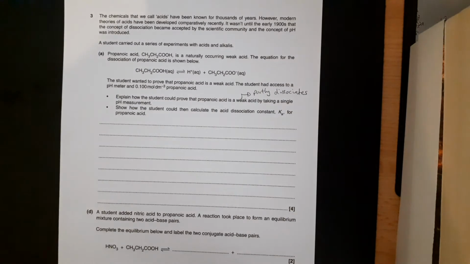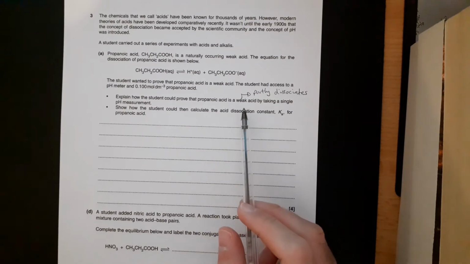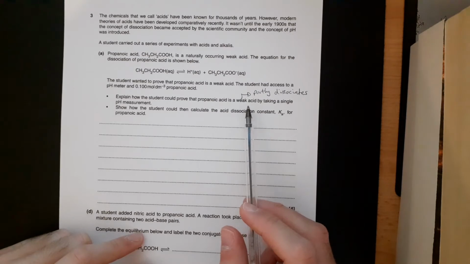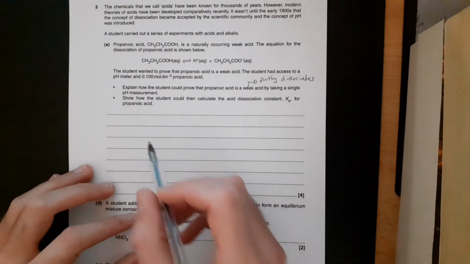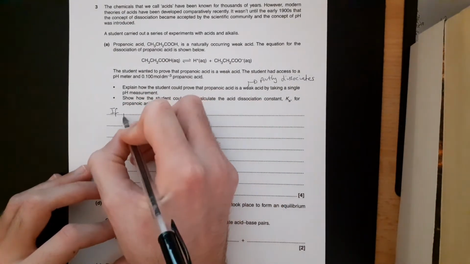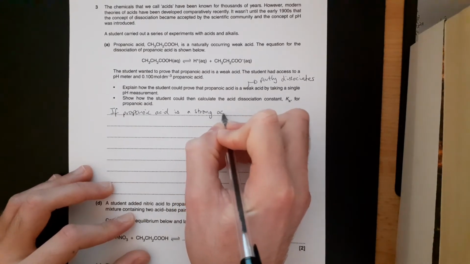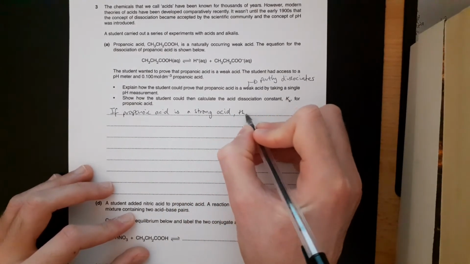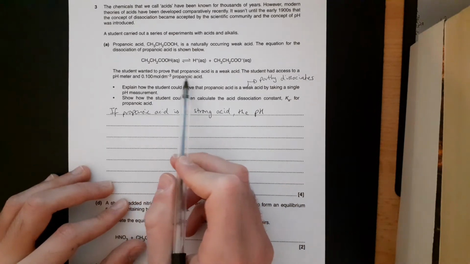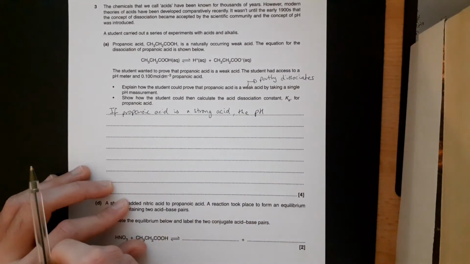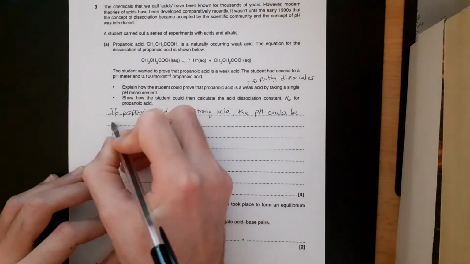So how can we prove that it's a weak acid just by measuring the pH? Well, if you approach this from a different aspect, rather than proving that it's a weak acid, what you can do is prove that it's not a strong acid. Prove that it doesn't fully dissociate. So what we can say is, if the propionic acid is a strong acid, you can calculate the pH by just saying, well, it's going to completely dissociate. If that's the concentration of the propionic acid, then that will be the concentration of the H plus ions, because it will completely dissociate. So you could then calculate the pH by just taking the negative log of that.